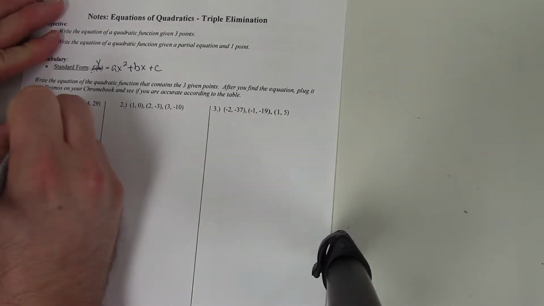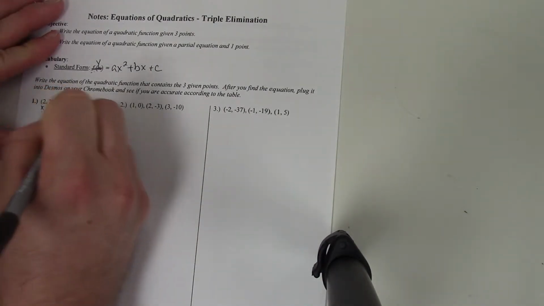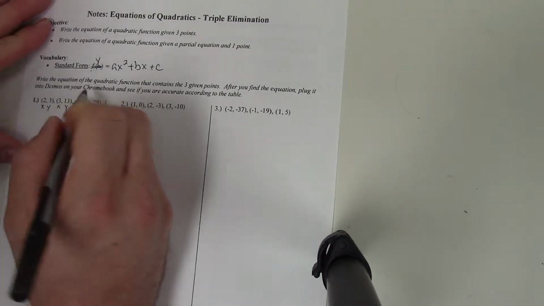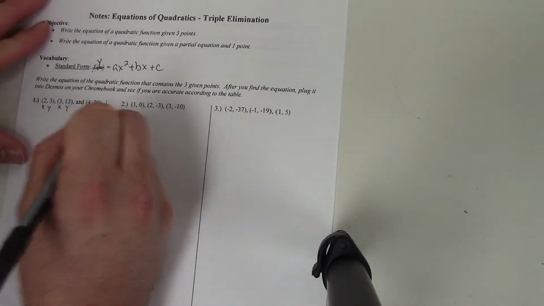Now what I want you to recognize is every one of these points has an x and a y, an x and a y, an x and a y. And all we're going to do to solve these problems, we kind of went a roundabout way to do it today in class, is really just plug in x into x and y into y. So for each one of these points, you solve by using triple elimination.